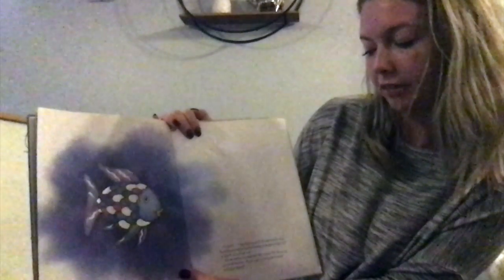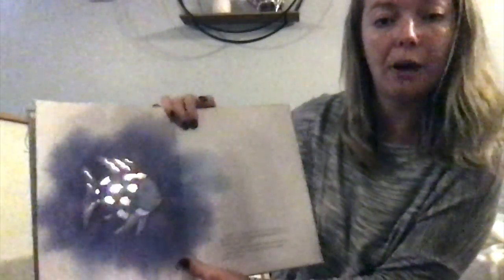"I can't," the rainbow fish started to say, but the octopus had already disappeared into a dark cloud of ink. "Give away my scales, my beautiful shining scales? Never! How could I ever be happy without them?" No new characters on this page, right? Because we already have the rainbow fish.